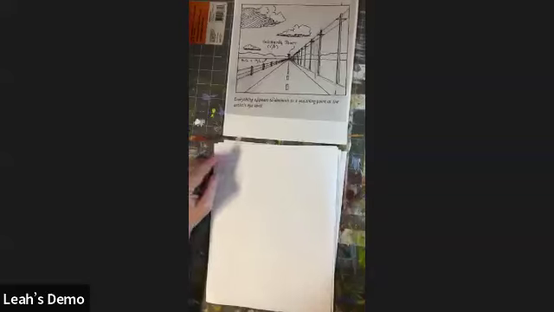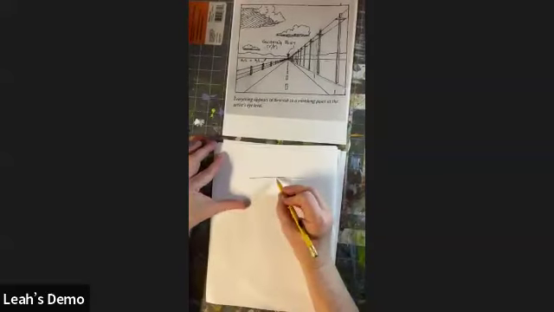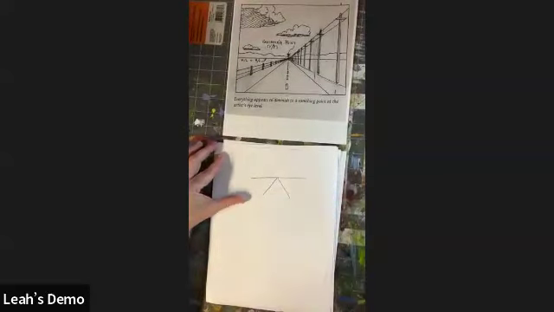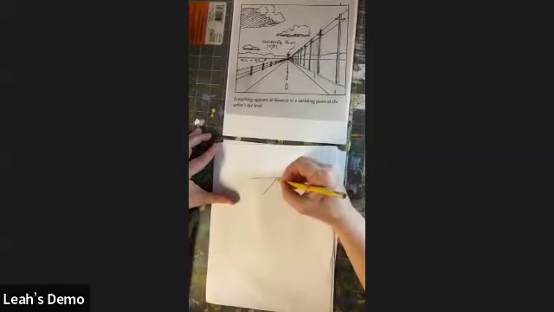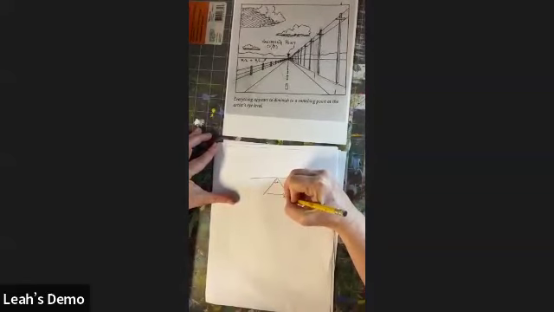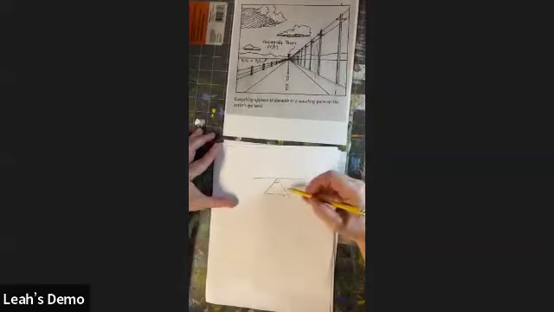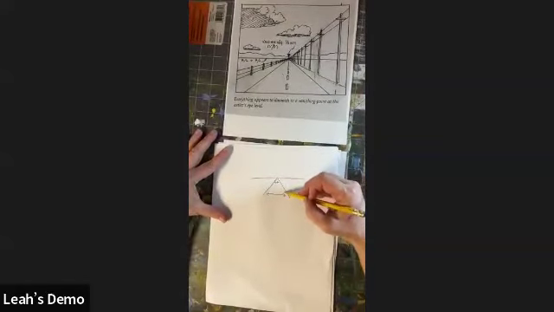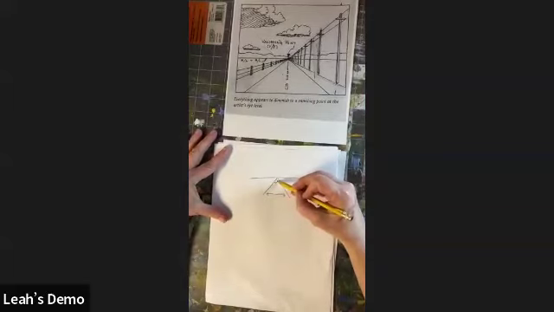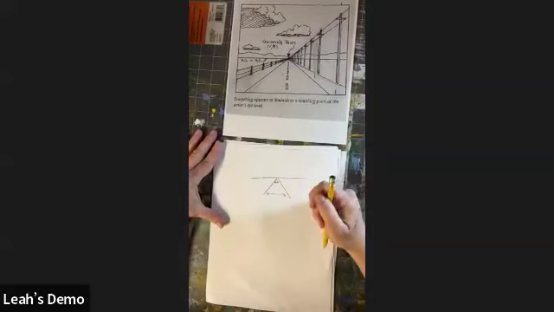When you're drawing, if you were a kid and you learned how to draw a road like this, I know I talk about this a lot, you know that the road is not actually smaller here and bigger here. It's the same size. But when we put it on a two-dimensional surface and try to make it look 3D, it does get smaller as it moves farther away.